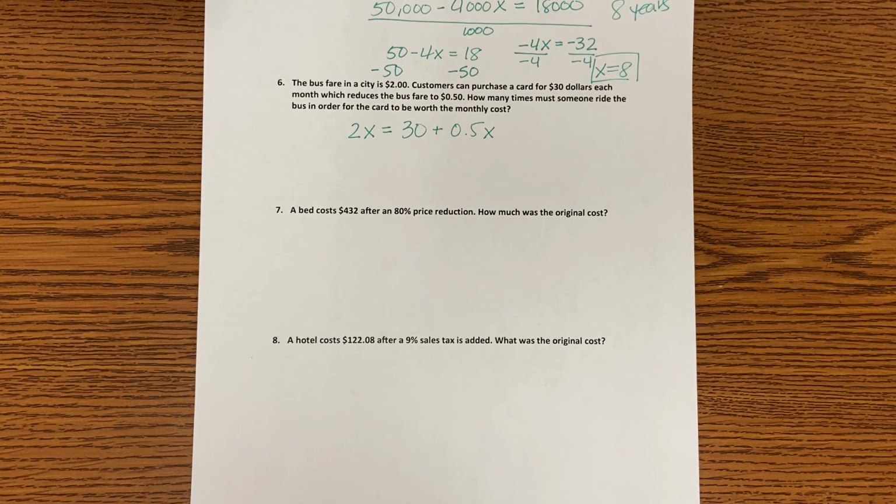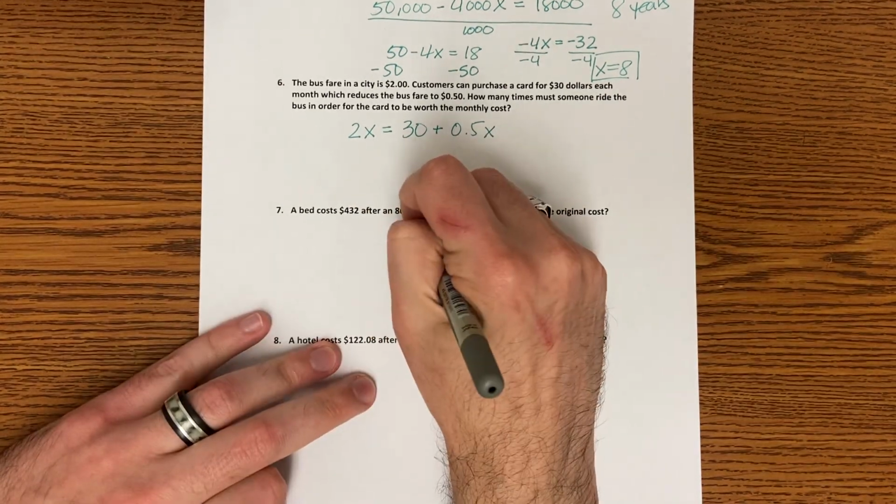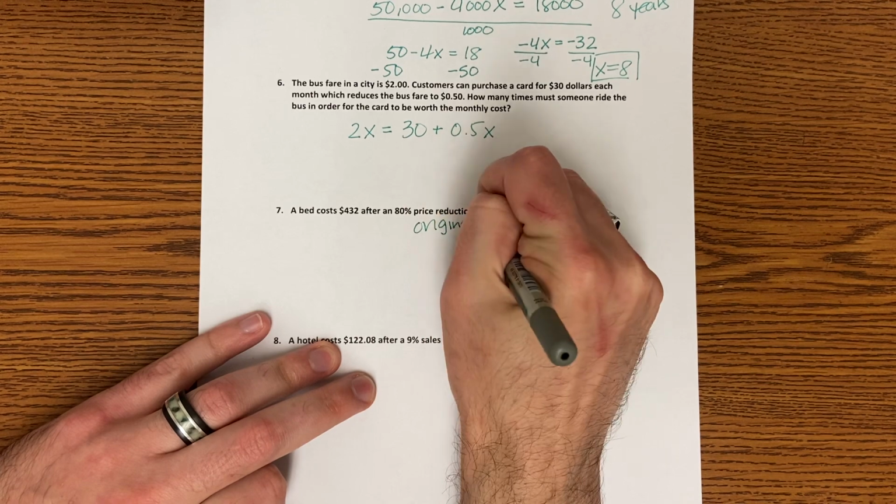I will help you set up 7 and 8. I'm less worried about solving them, more than I am worried about making sure you understand how percents convert. So if you have something like a bed costs $432 after an 80% price reduction, how much was the original cost? Let's call the original cost X.